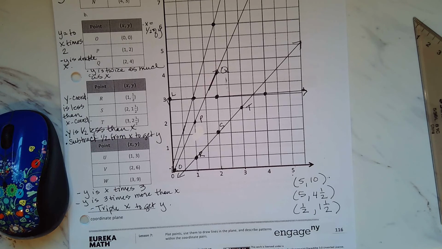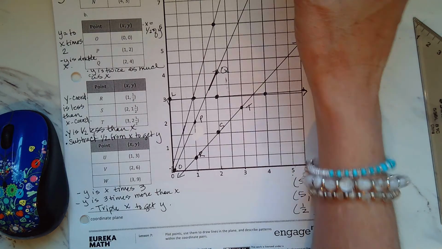Because 5 times 2 is 10, and this follows the pattern in chart B. If you double x, which is 5, you get 10, which is y. The y coordinate is twice as much as the x coordinate in this pair. That's the same relationship as the other points on the line shown for chart B.